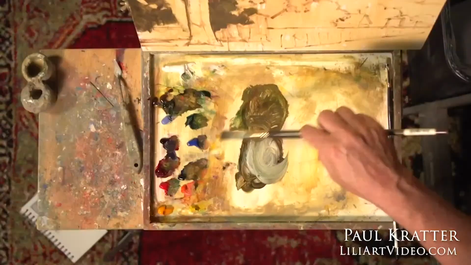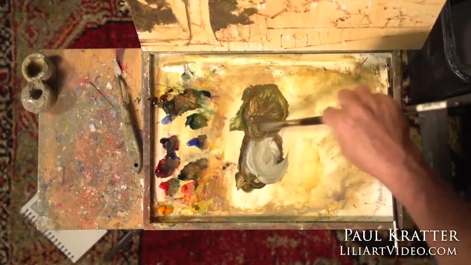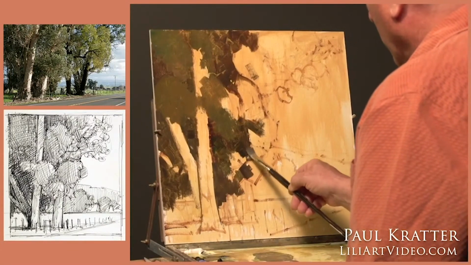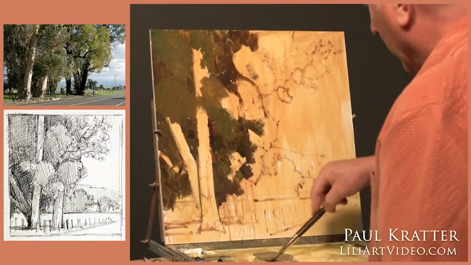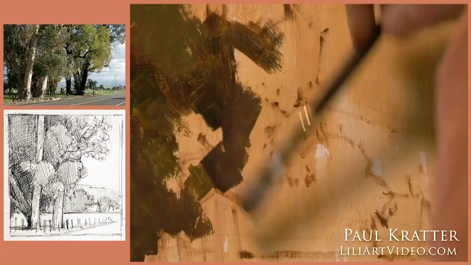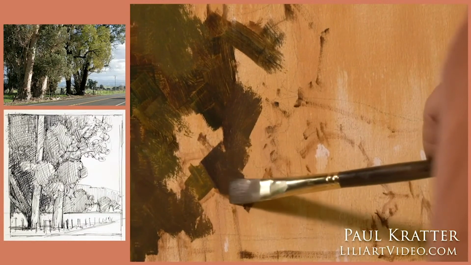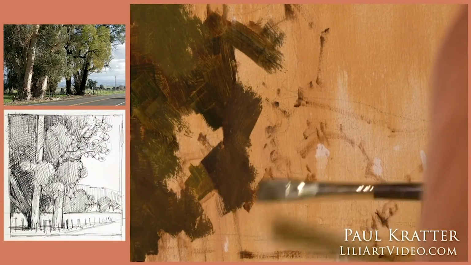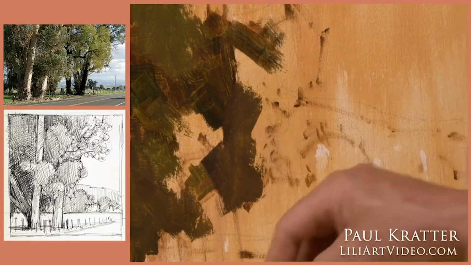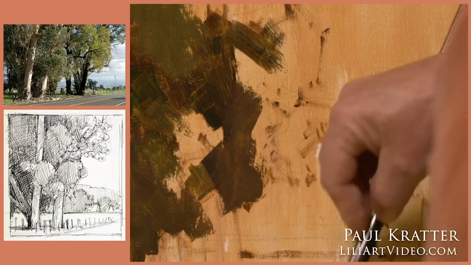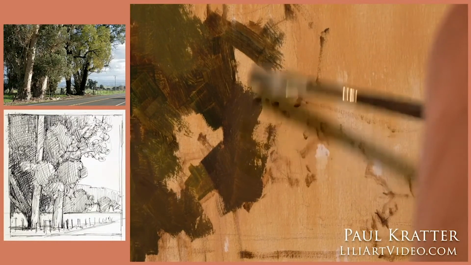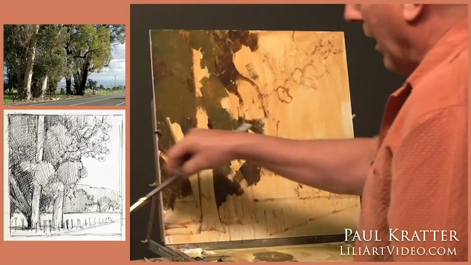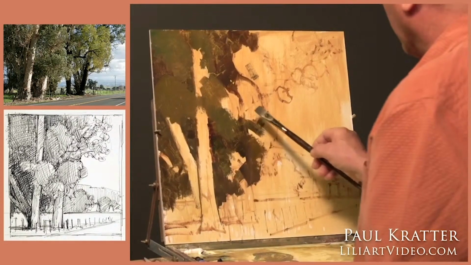I'll push these a little bit further as I go, so that there is a reward when you come up and look at the painting up close, that it's not just about this big impact, but something up close that you might see some nuances of color, some little color shifts. Those are what at the end make the painting so interesting, but you have to start that, at least for me, a little bit early.